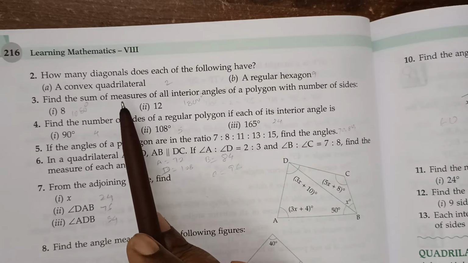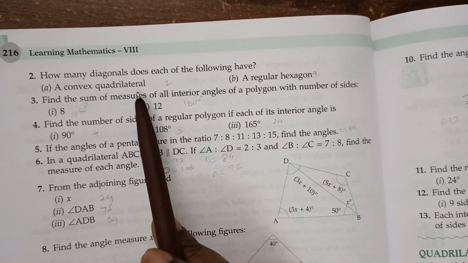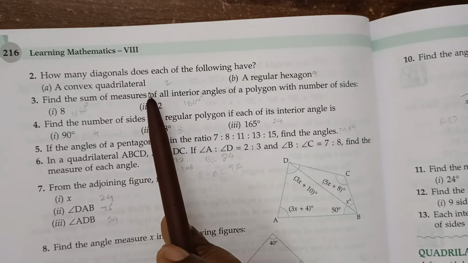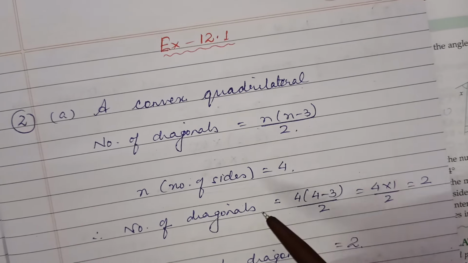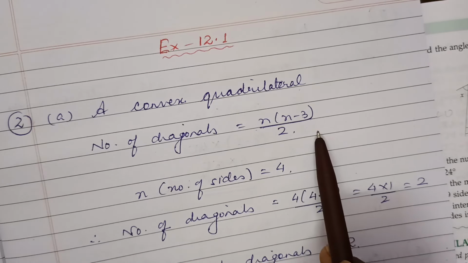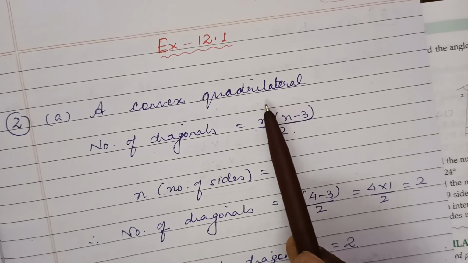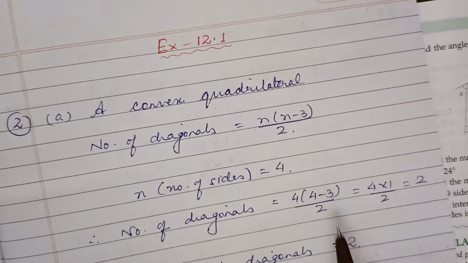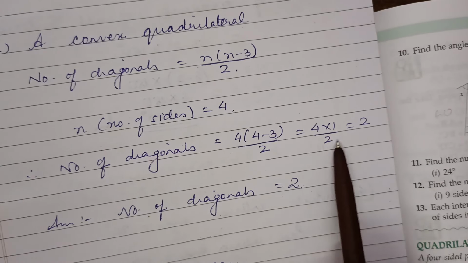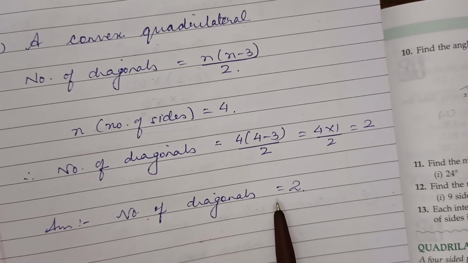Now question number 2. How many diagonals does each of the following have? A convex quadrilateral. We know the formula for finding the number of diagonals, that is n into (n minus 3) by 2. Now if it is a quadrilateral, the number of sides is 4. So in place of n you will write down 4. So 4 into (4 minus 3) by 2 is equal to 2. So the number of diagonals of a convex quadrilateral is 2.